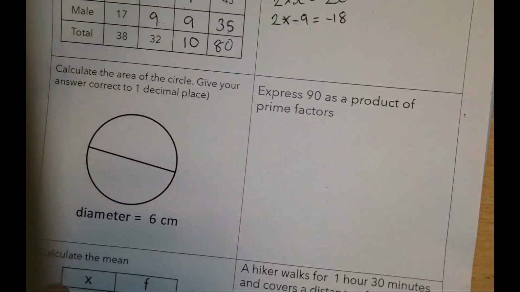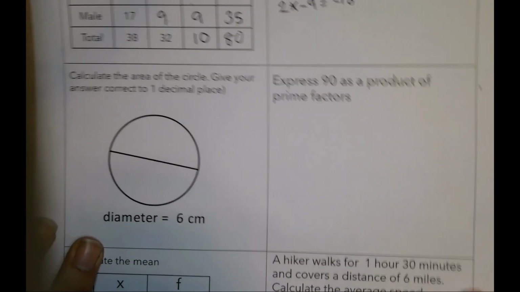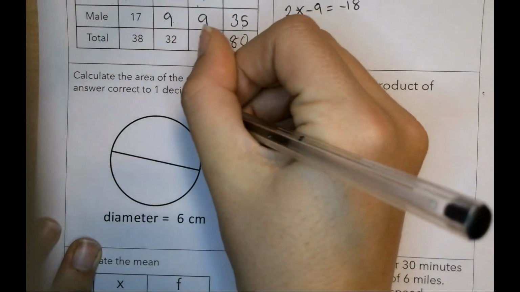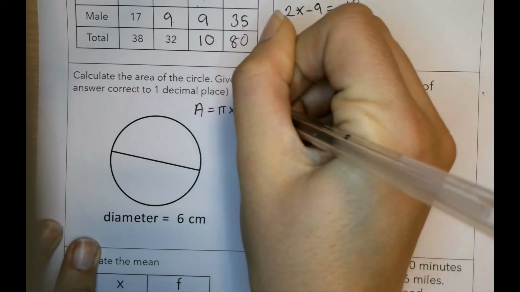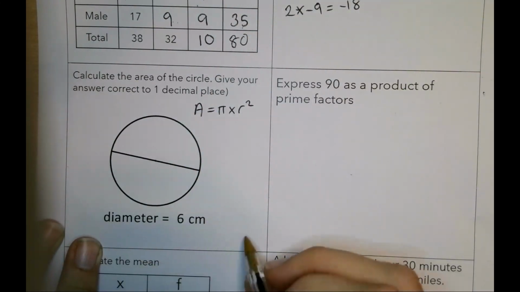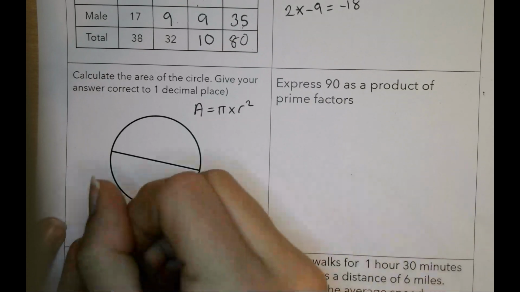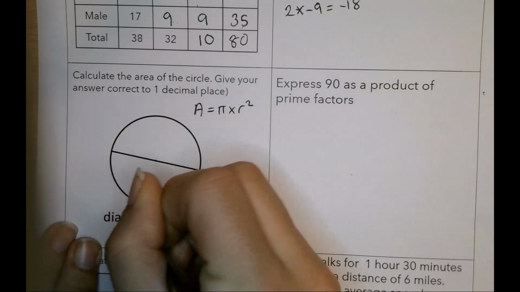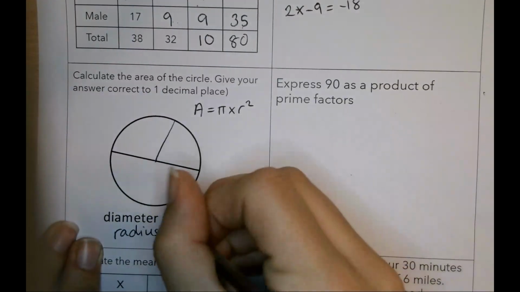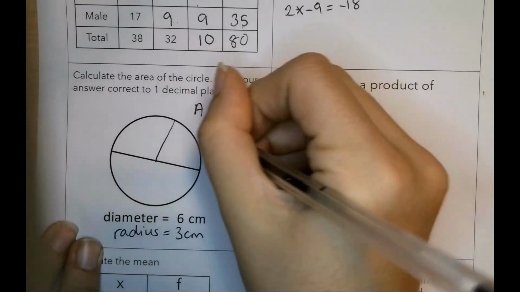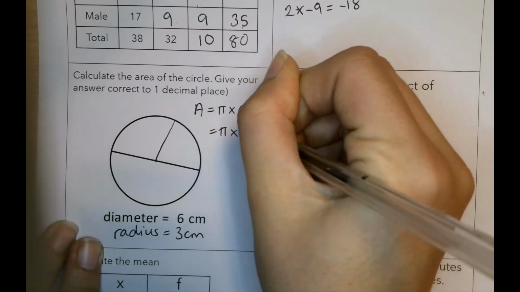Moving down to this question here, the area of the circle. So this is where we need to remember the formula. Pi r squared sounds like area to me. Now we haven't been given the radius, we've been given the diameter. So if we've got the diameter, we need to first of all work out what the radius would be. Radius is half of the diameter, which is 3 centimetres. So I need to do pi times 3 squared.